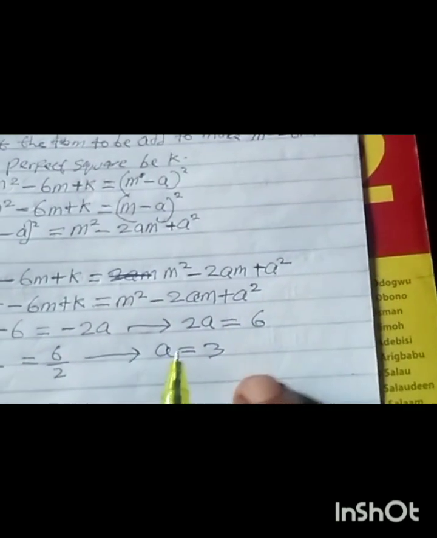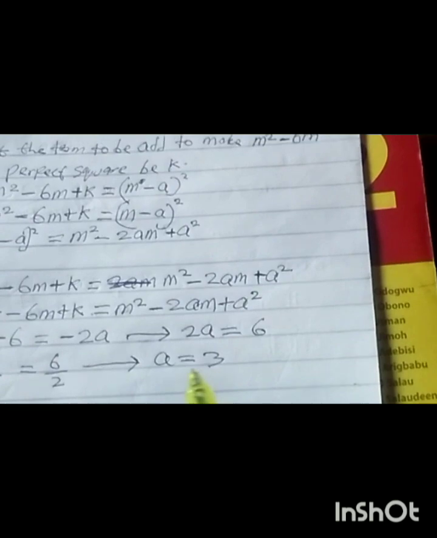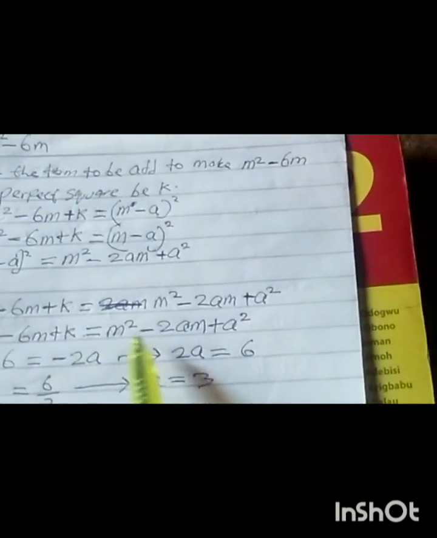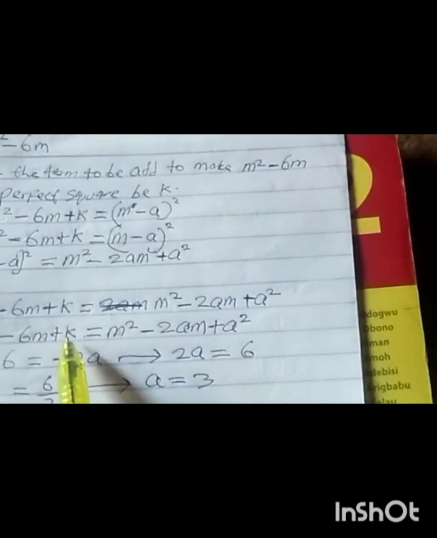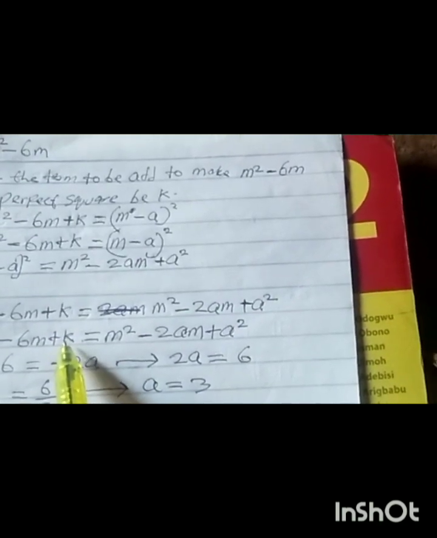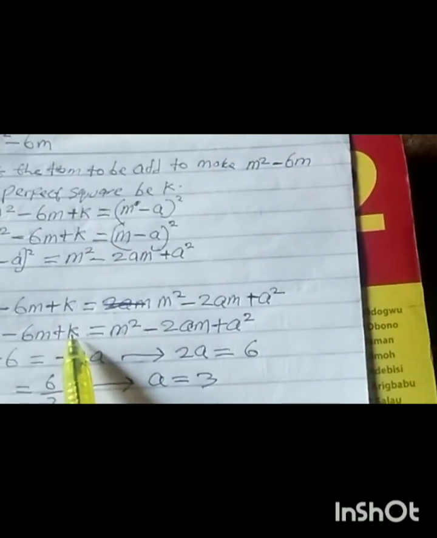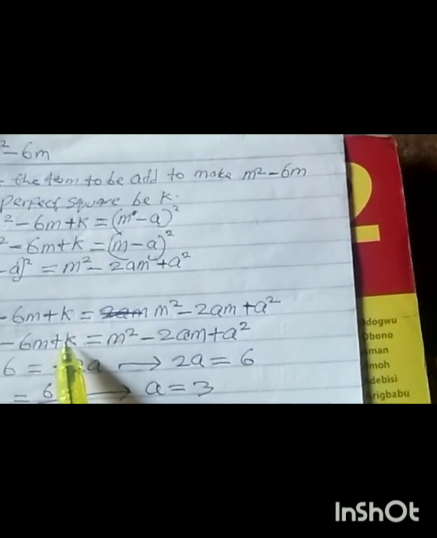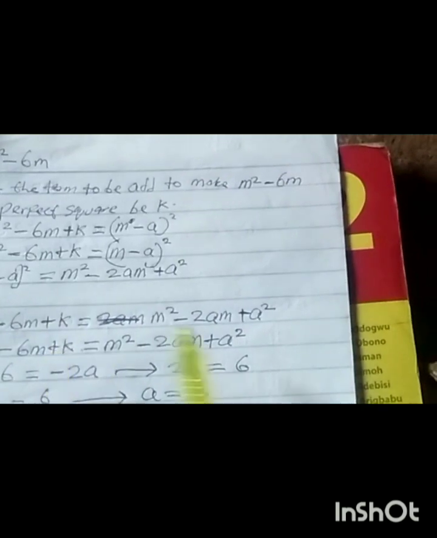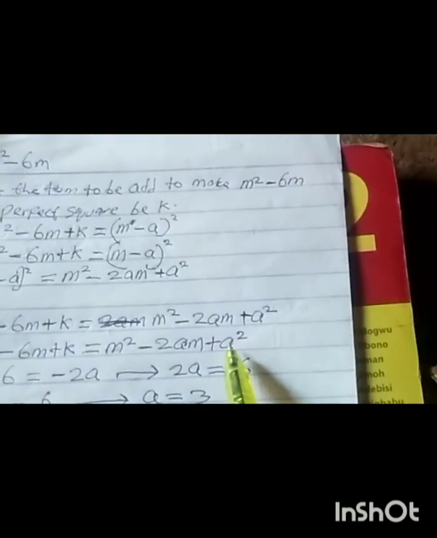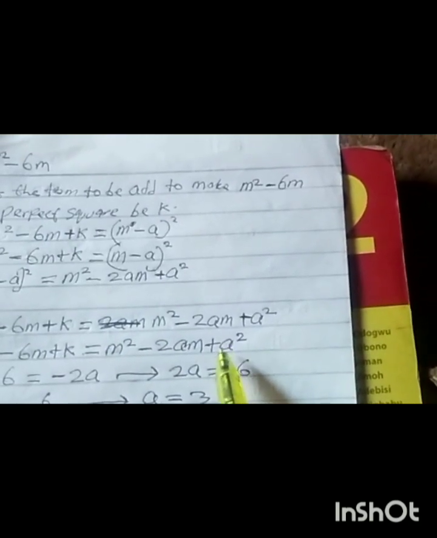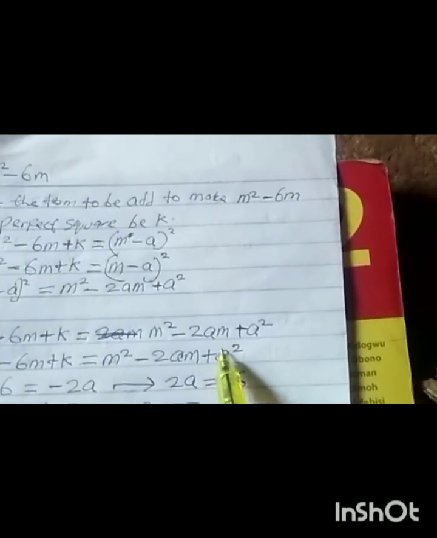All right. Now we know that a is equal to 3. Looking at what I've written, k is the constant term at the left hand side, while a squared is the constant term at the right hand side.